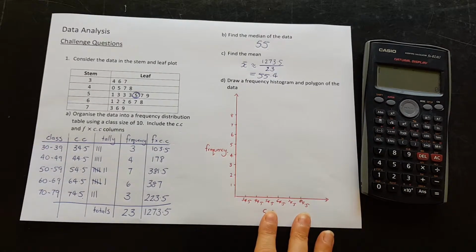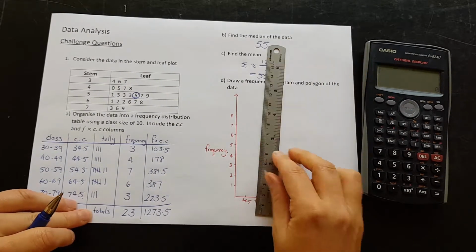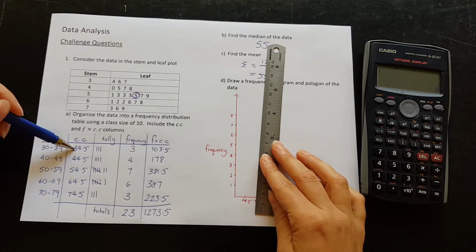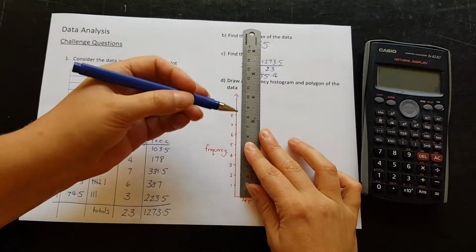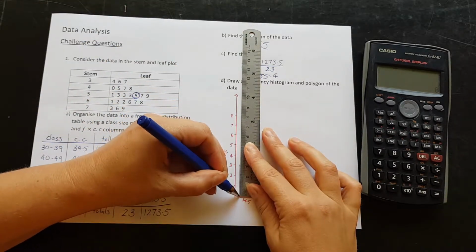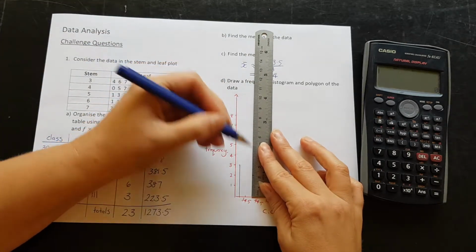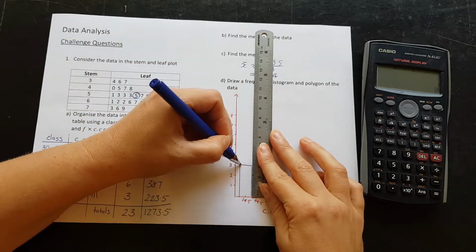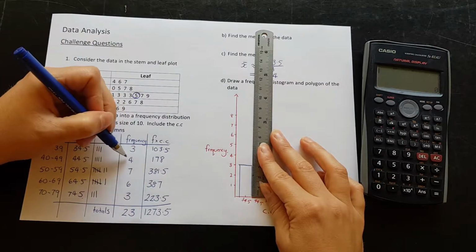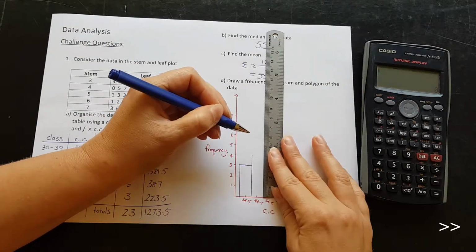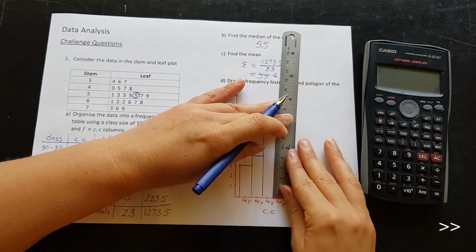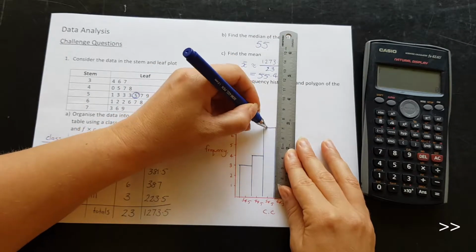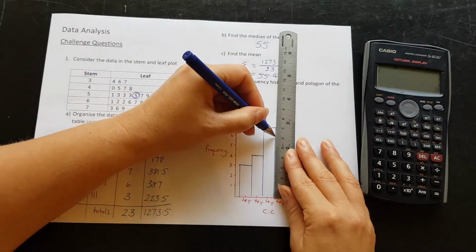All right, so now we can draw a frequency histogram and polygon of the data. I've set it all up here. Got class centers across the bottom, frequencies up the side. So 34.5 for the class center, we have a frequency of 3. So this we have done many times in our previous lessons, so this should be fairly straightforward, hopefully. 44.5, we have a frequency of 4. 54 has a frequency of 7. 64 is a frequency of 6.